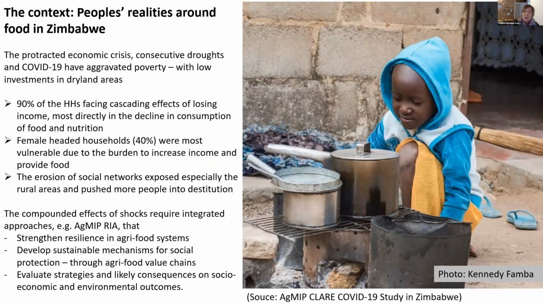So here, I would like to bring you into the context of Zimbabwe today, especially after not only a perpetuation of economic crisis, we had several drought years, as well as this COVID crisis, which has really pushed people more into poverty. And we know that this year with higher rainfall, the country has made a surplus in grain production.